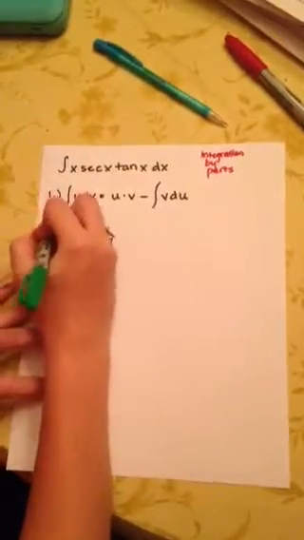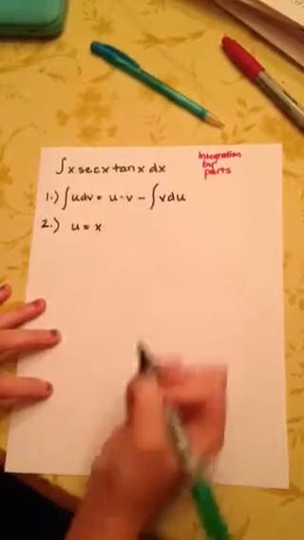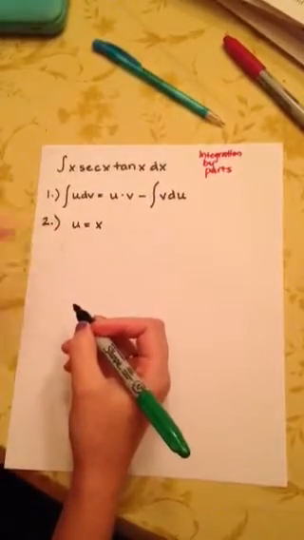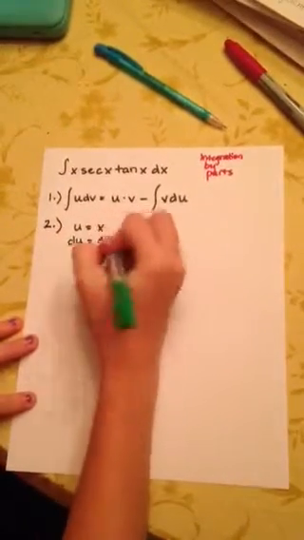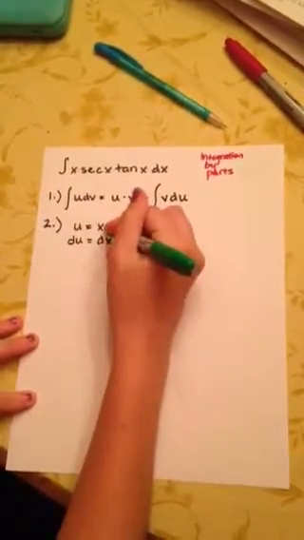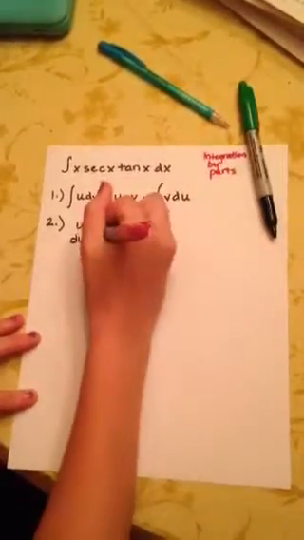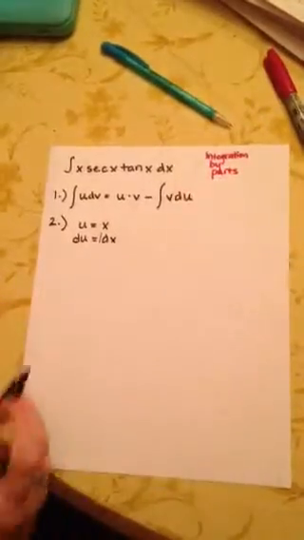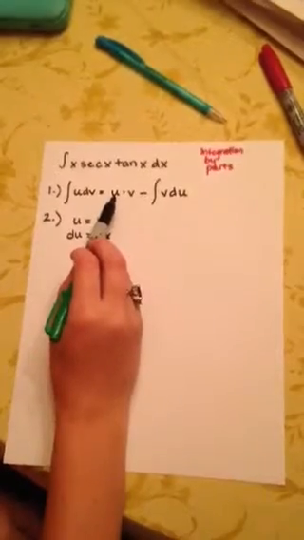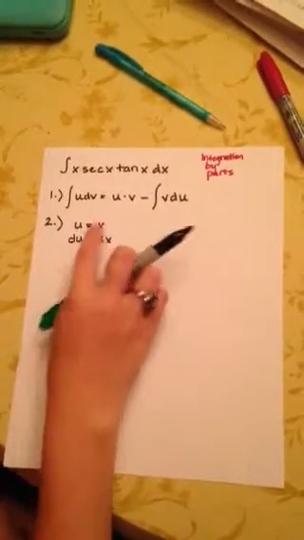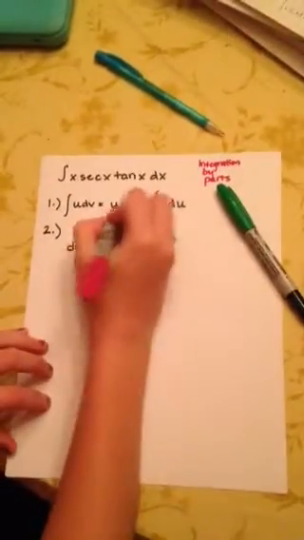So number two, we're going to have u equal x. And I'll explain why I picked x for u in a second, but let's just take the derivative of that, which is just going to be dx, because if you take the derivative of x, it's just going to be 1. So this is kind of like a 1 in parentheses, but we can just forget about that. So du equals dx, u equals x. So we've got this part, and we're getting rid of the dx, so we have to use du. So we got those two all set.